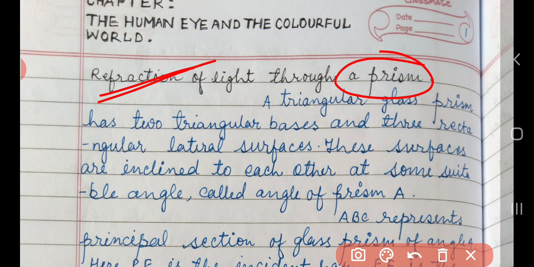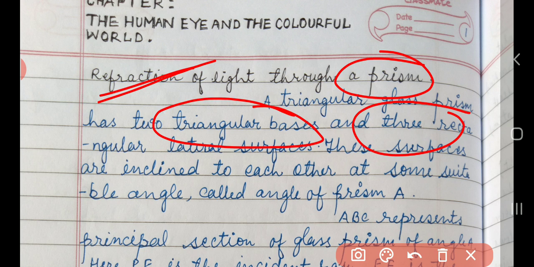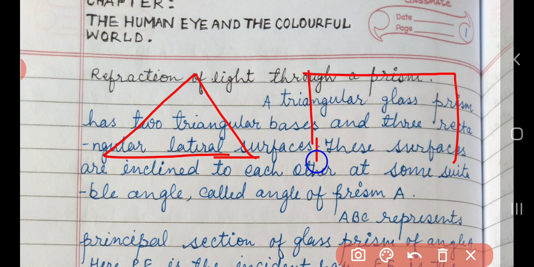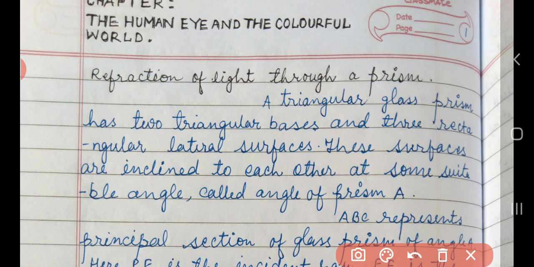A glass prism has two triangular bases and three rectangular bases. Triangular bases like this, and rectangular bases like this, three rectangular bases. This is 3 in number and this is 2 in number. Such questions also arise in board exams. So this is the structure.